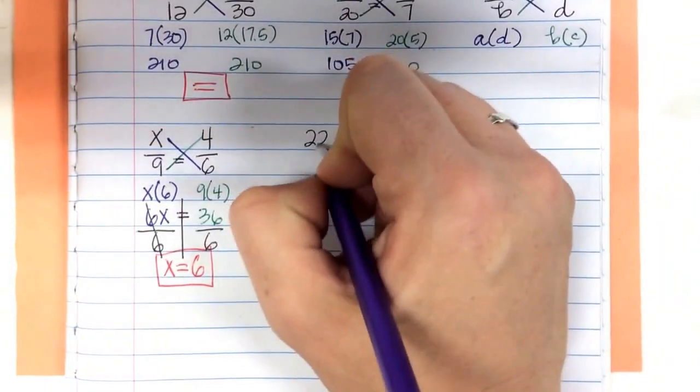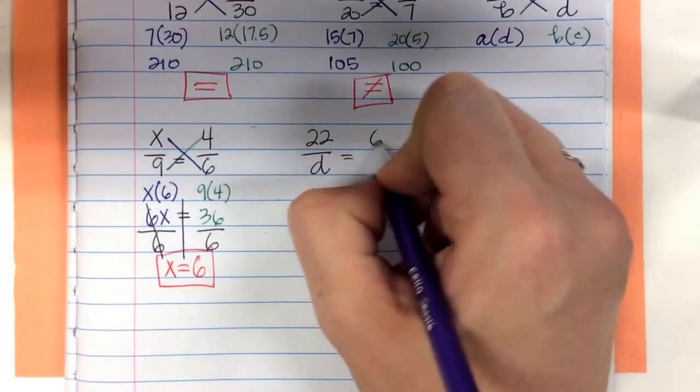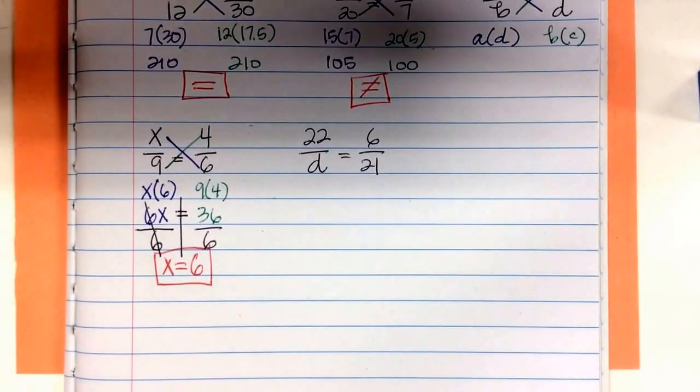Let's try another one. 22 over D is equal to 6 over 21. What do we do first?